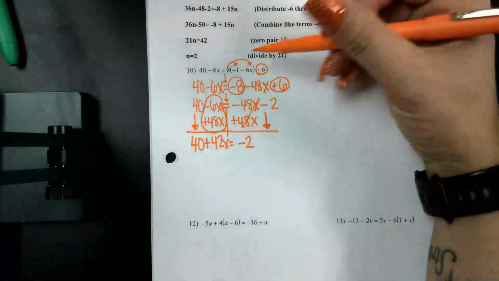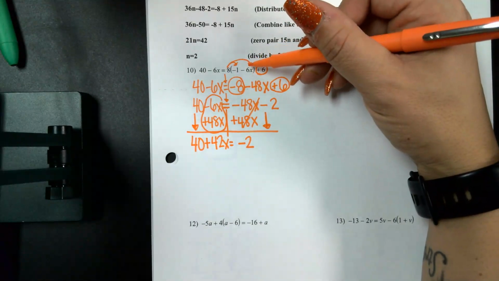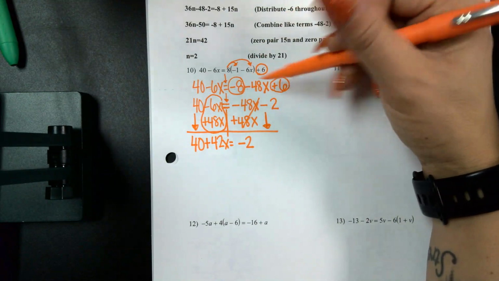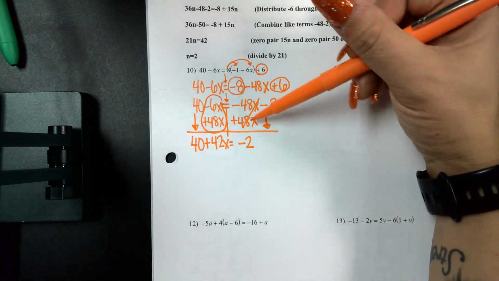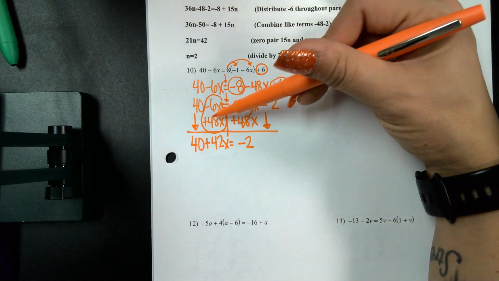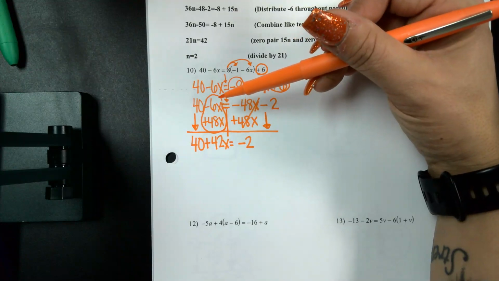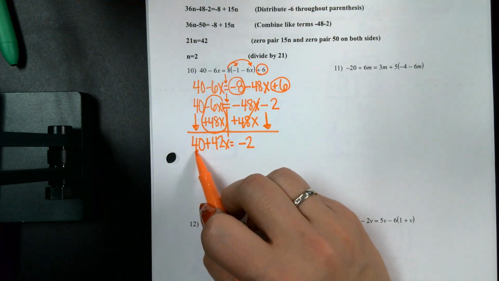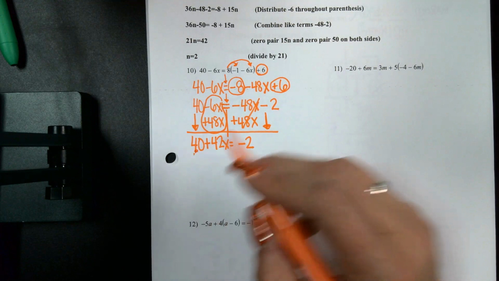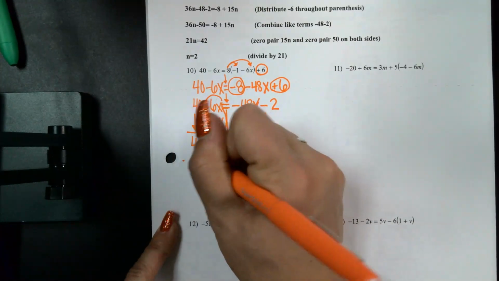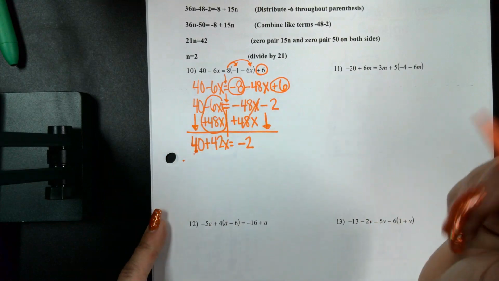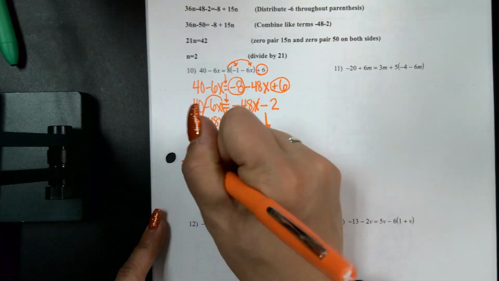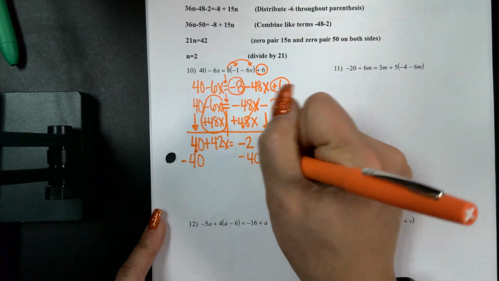So we have distributed, step 1, combine like terms, step 2. Step 3, I moved my variable to the left. What's step 4 going to be? Move the constant. So I'm going to move the 40. And if this is a positive 40, how do we move it? Pair it with a negative or subtract it, however you want to say it.